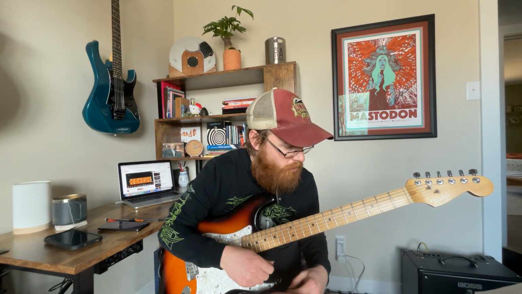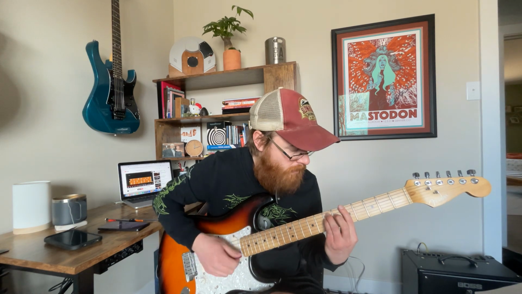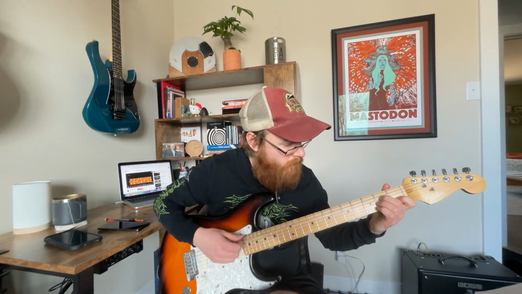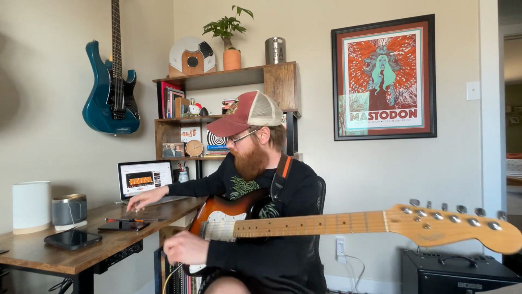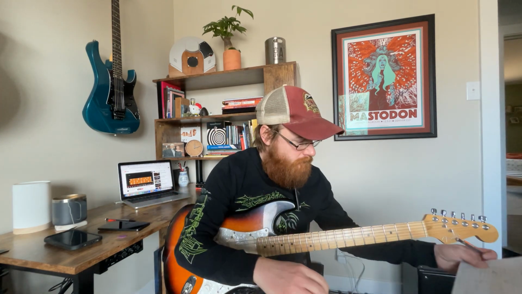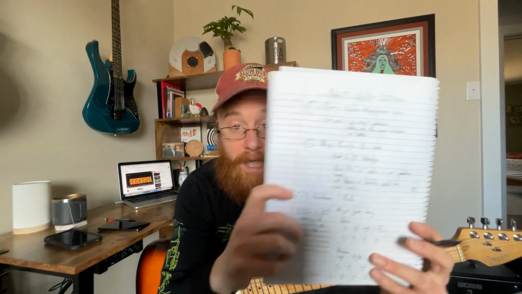Then he goes into the pre-chorus. You have A minor down here. I'll show you why in a second. Now, that's called a slash chord, G slash B. What that means is that the chord on the left is the chord that you play, and then the note on the right side of the slash is the bass note that you play, right?